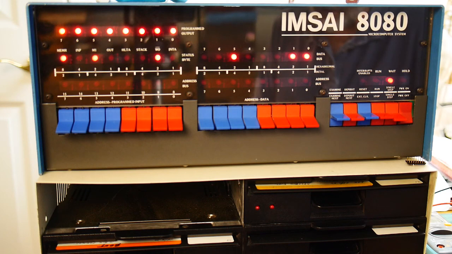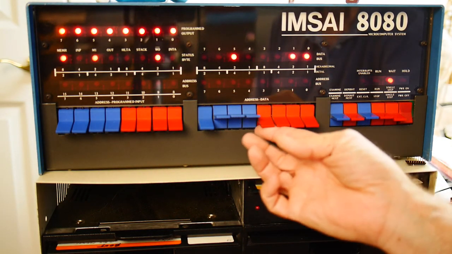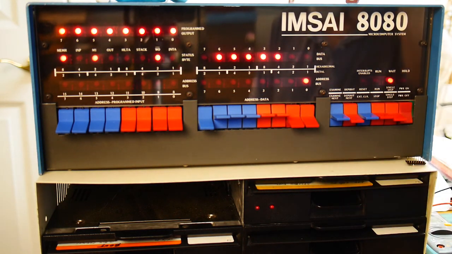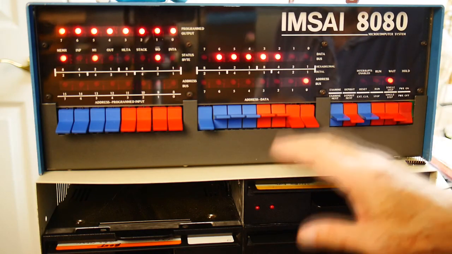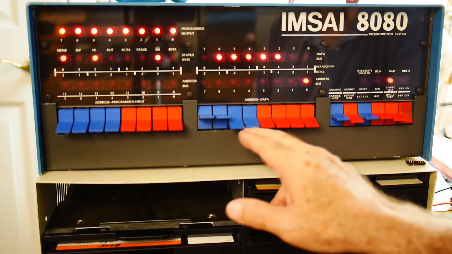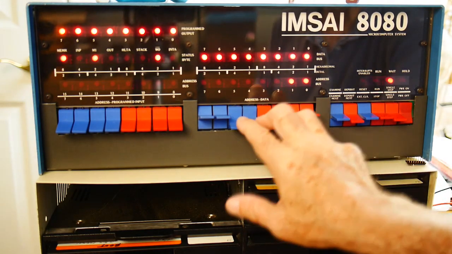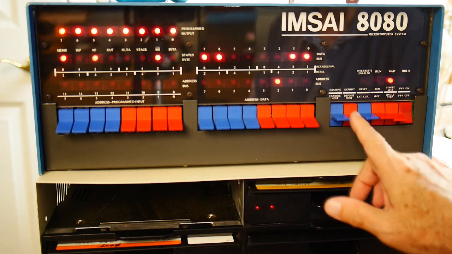So we're going to do a move A,H. That's a 7C. This is going to take the H register and put it into A, and then we're going to display that. FF, jump, 0.